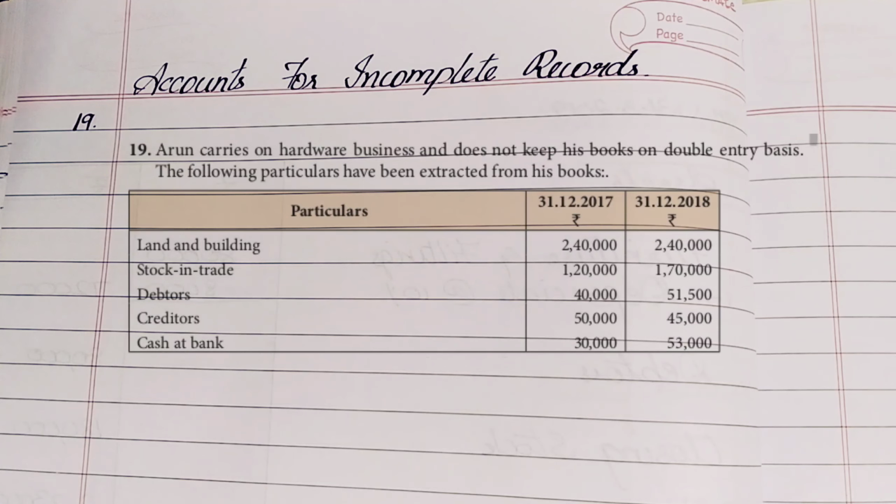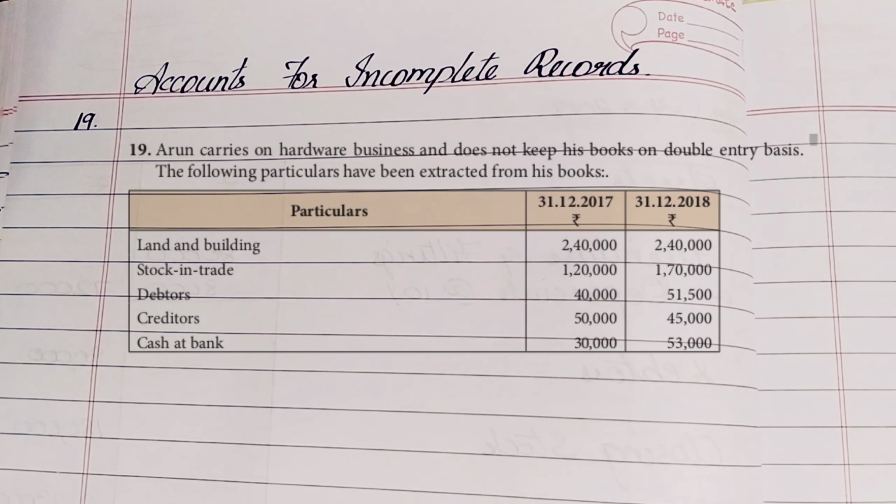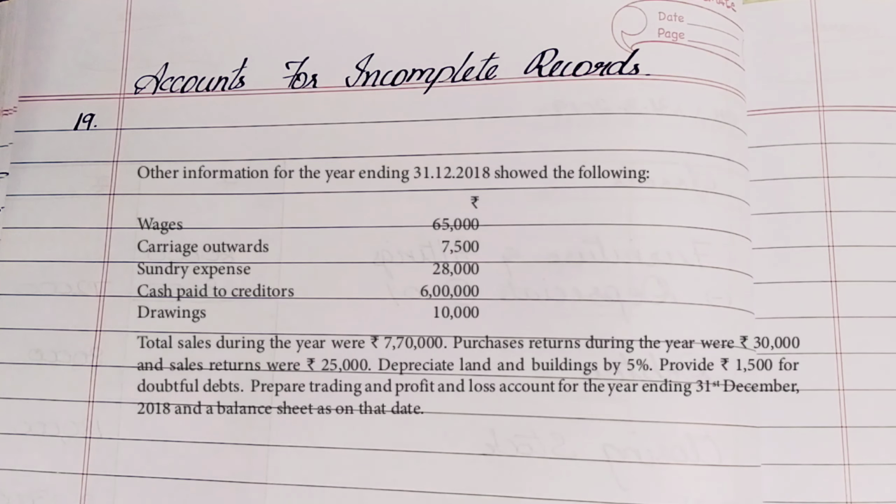So they've given you two columns with the dates 31/12/2017 and 31/12/2018. 2017 is going to be your opening balances of the assets and liabilities given there, and 31/12/2018 is the closing balances. In the other information, they've given you certain expenses which are to be recorded in the profit and loss account and can be used in the total debtors or the creditors account also.